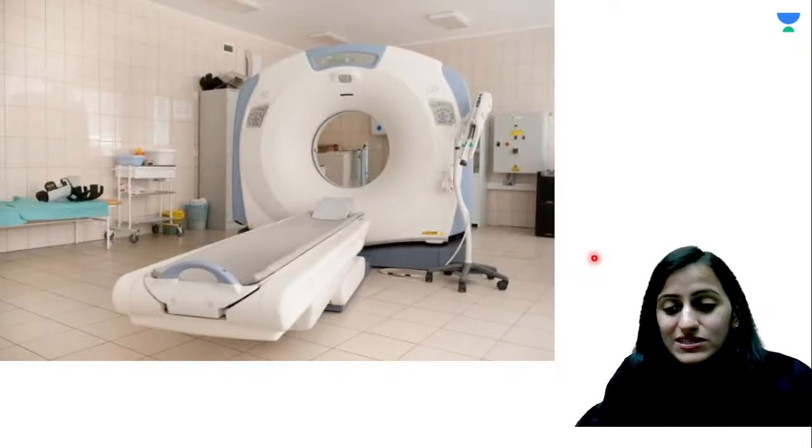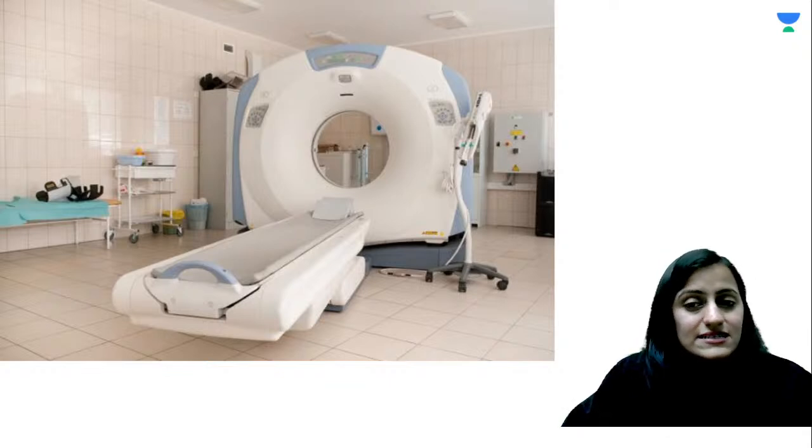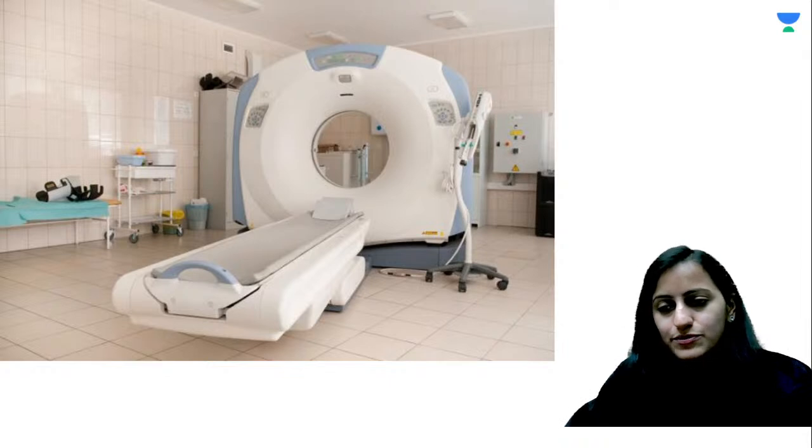Now let's go to this one and tell me, what do you think is this? Is it a CT? Is it a MRI? Or the same machine can be used for both CT also and MRI also?